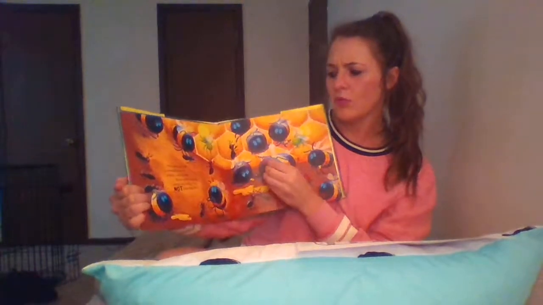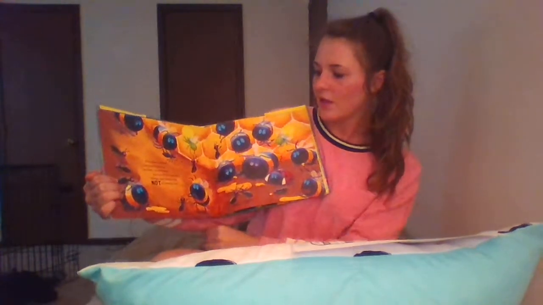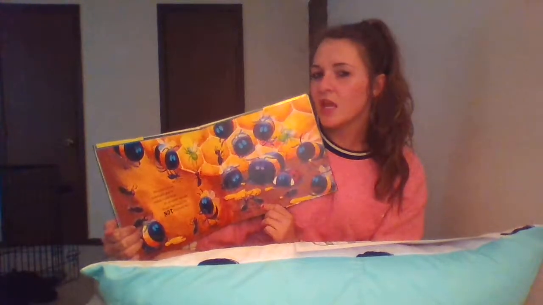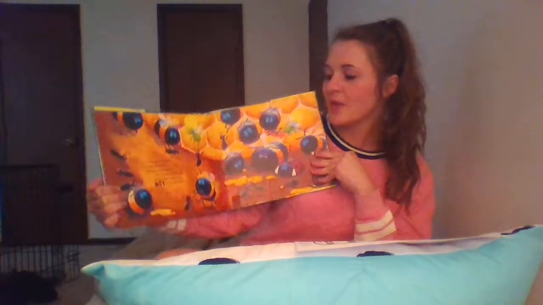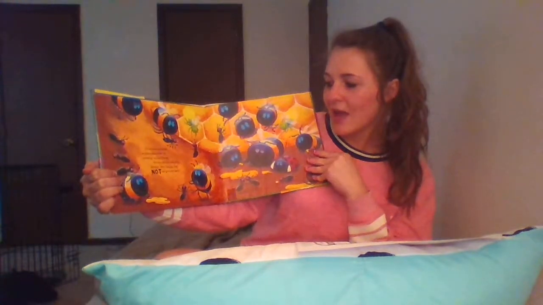Oh, what's this word? Should we skip it and look at the pictures? I think we should. What do they look like they're doing? They're eating a lot, right? What's another word for eating a lot? Like we call it a Thanksgiving feast. Good job.